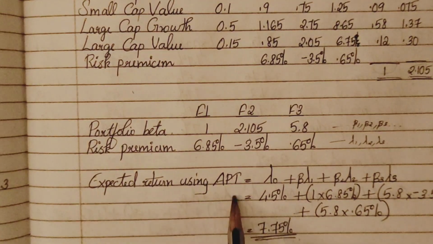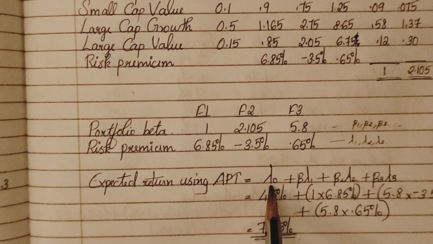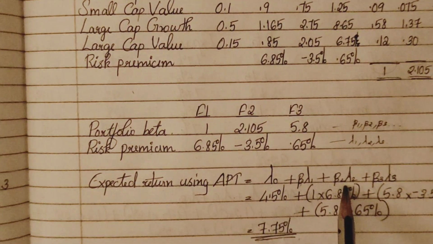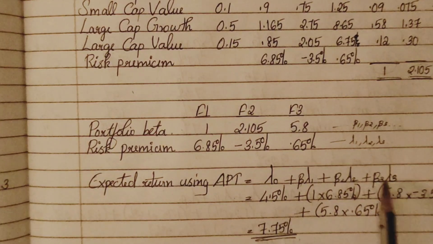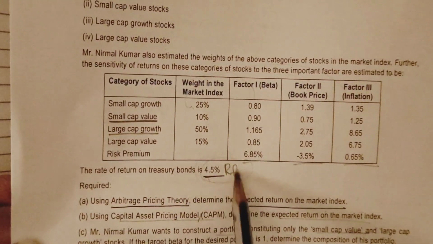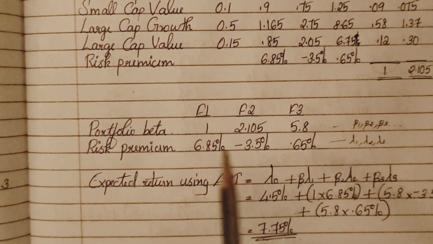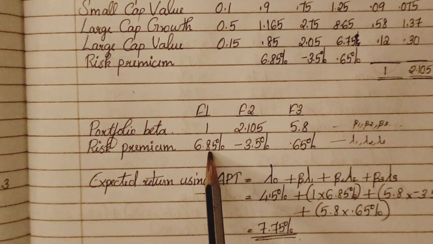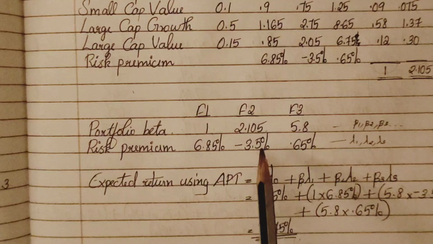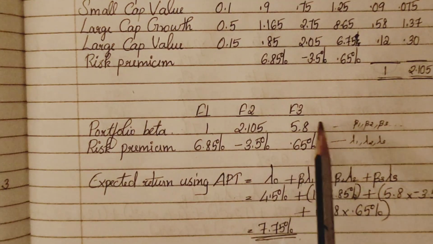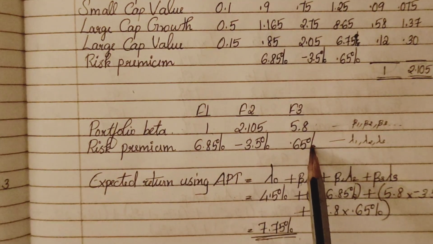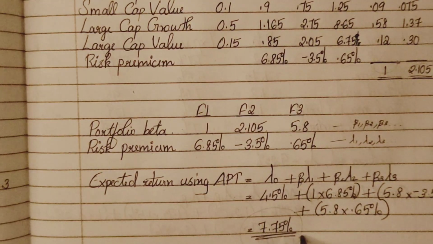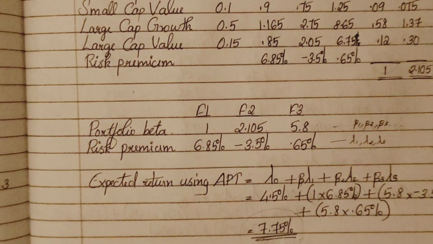So expected return using APT model is lambda 0 plus beta 1 into lambda 1 plus beta 2 into lambda 2 plus beta 3 into lambda 3. Lambda 0 is 4.5% plus beta 1 into lambda 1, 6.85%, plus 2.105 into minus 3.5% plus 5.8 into 0.65%. So expected return using arbitrage pricing theory is 7.75%.